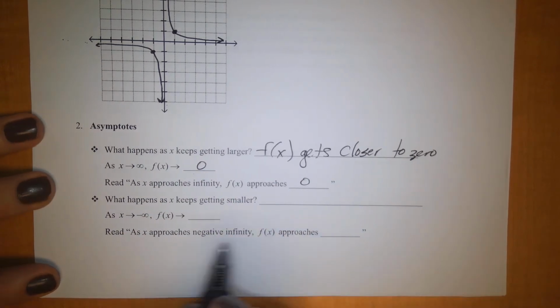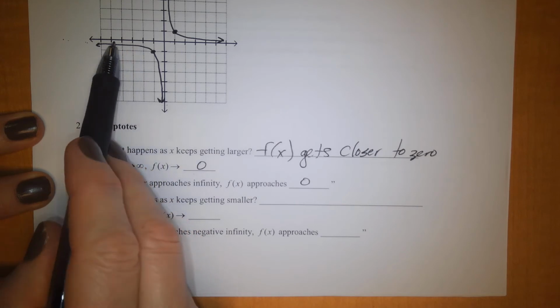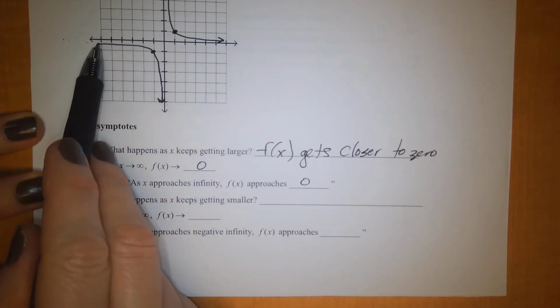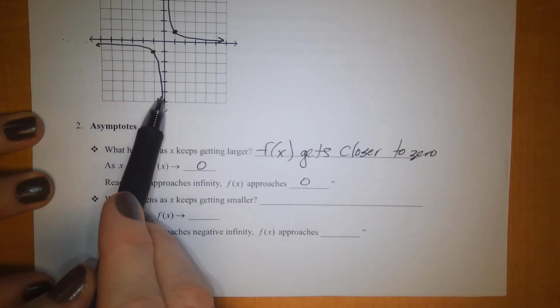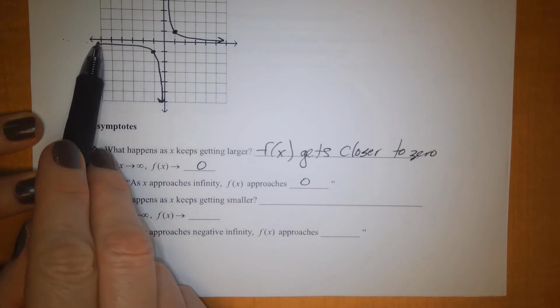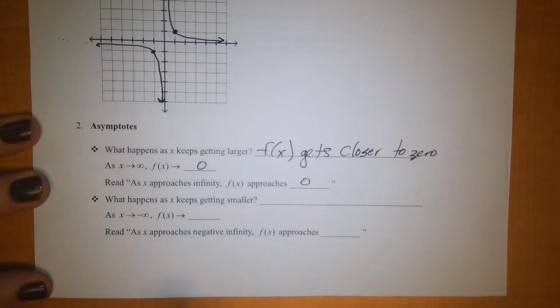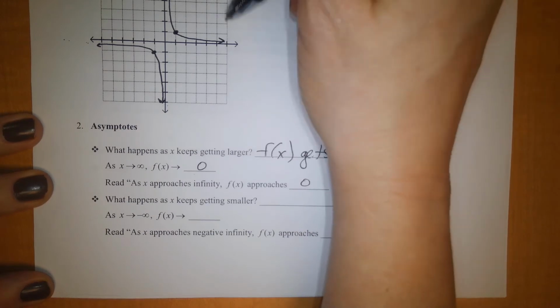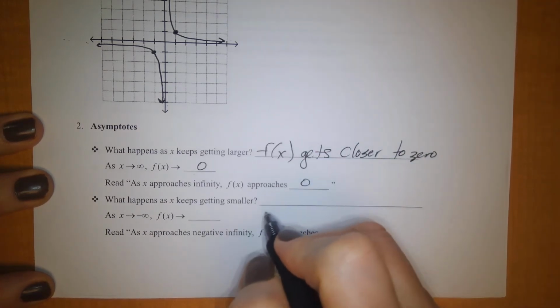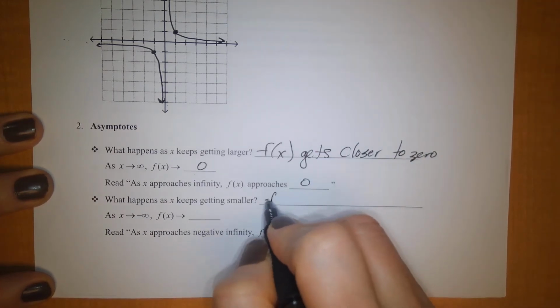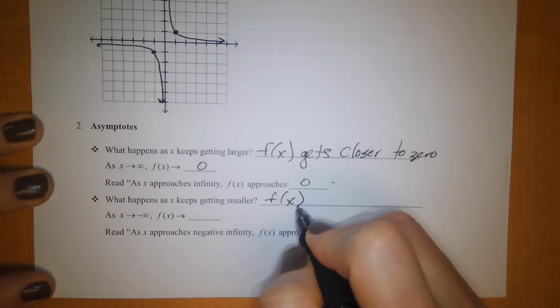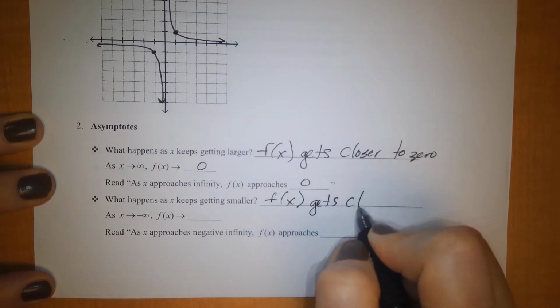So if we do the same thing in the other direction, as x goes to negative infinity, what is happening to the function? Y is getting closer and closer and closer, again to 0, but from the bottom direction instead of from the top. So as x gets smaller and smaller, the function gets closer to 0.